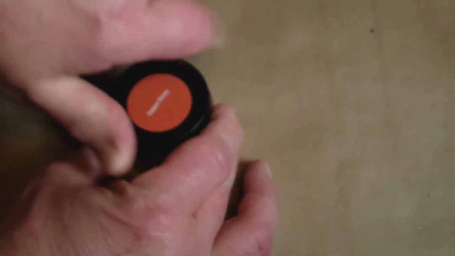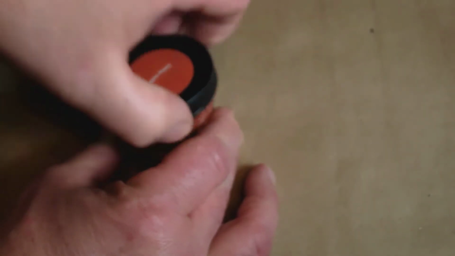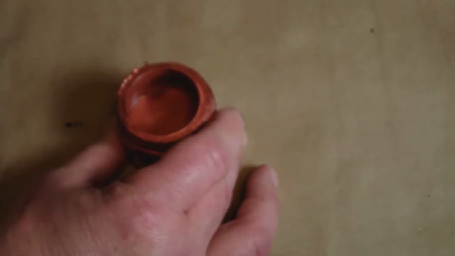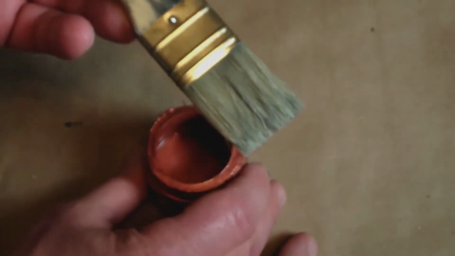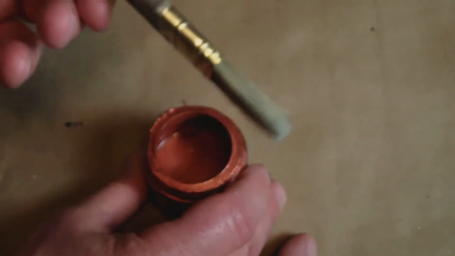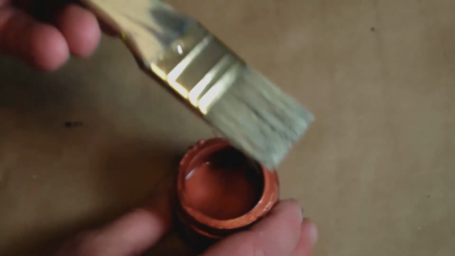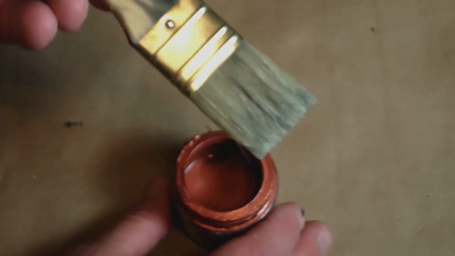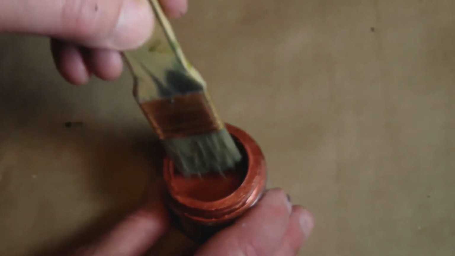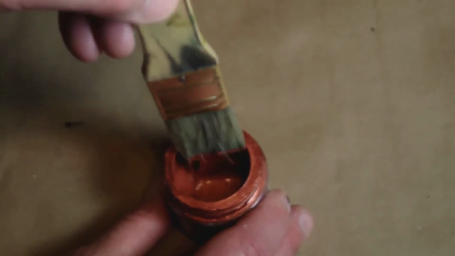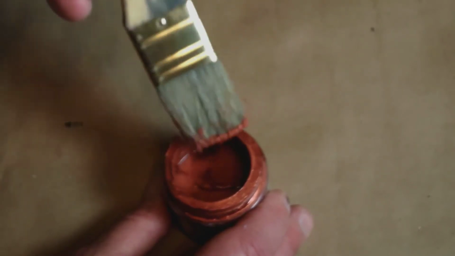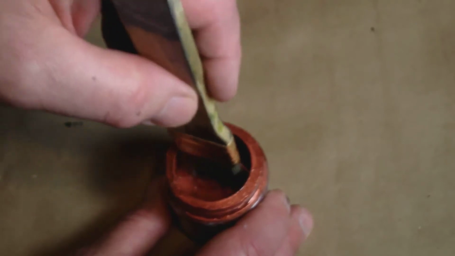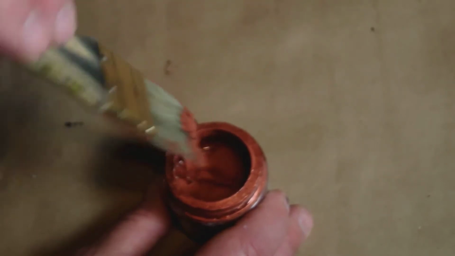So let me open this guy up. Now what I'm going to be using is a 1-inch brush, the boar bristle brush that you can get at Walmart for under 50 cents. And what you do is you dip lightly into it, just get enough on the ends, just like this.